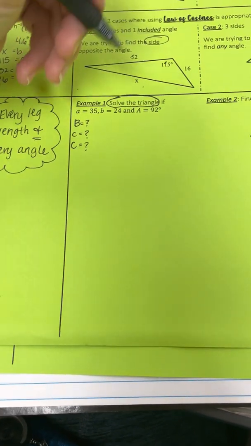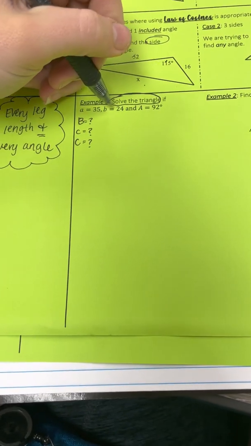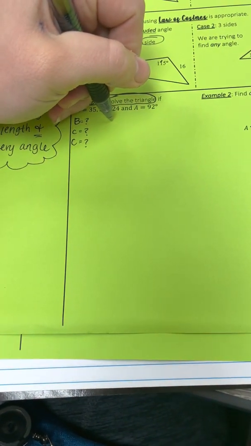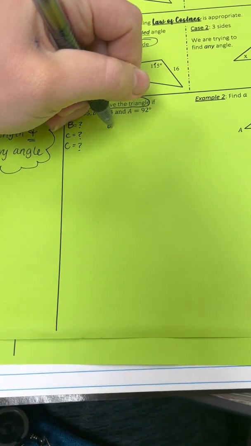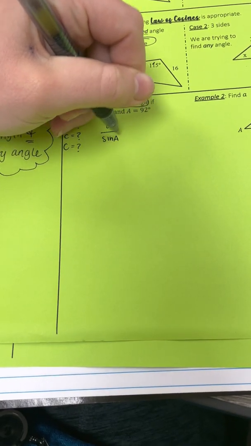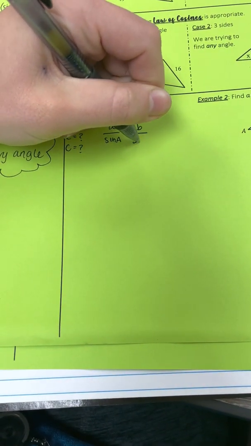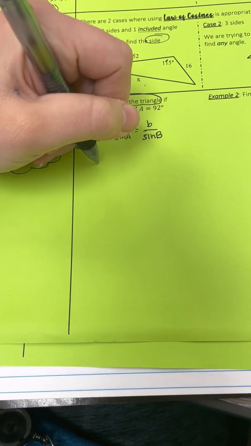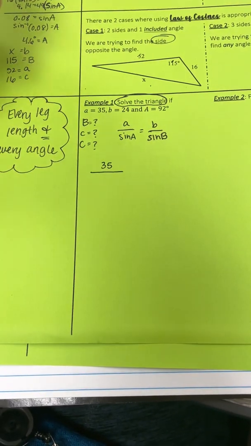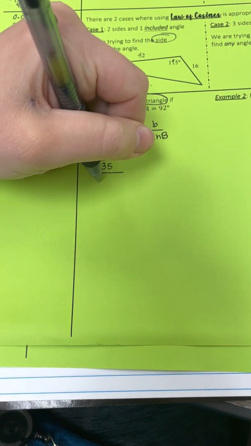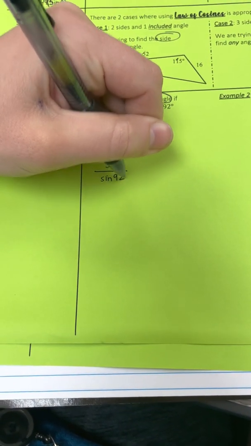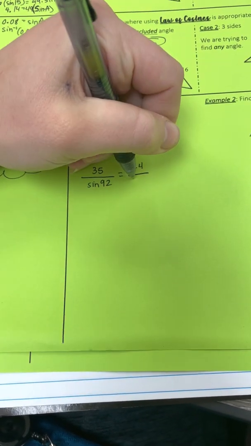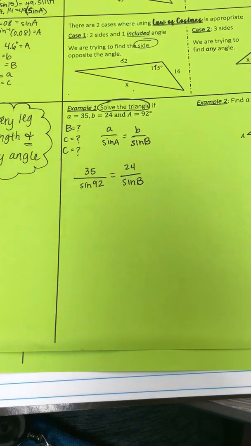So when using law of sines, they gave us leg a, leg b. We have to find angle B. So we'll start by setting that up. We're going to use a over sine A is equal to b over sine B. My a is 35 over sine of 92, which is equal to 24 over sine of B. Now it's set up just like a proportion.